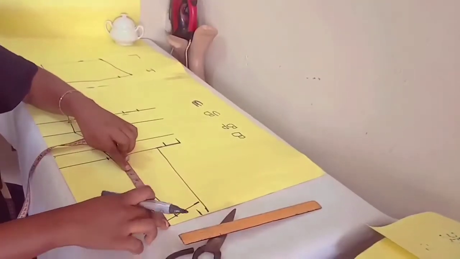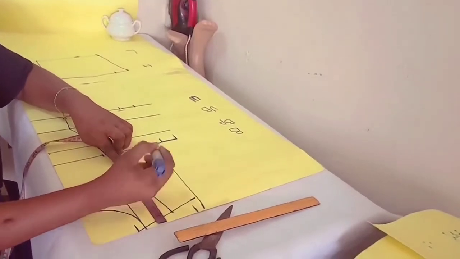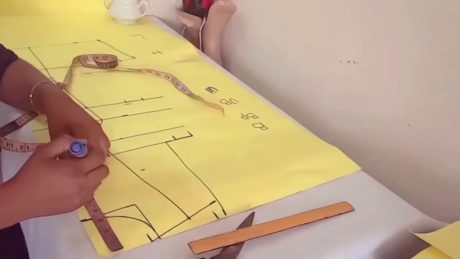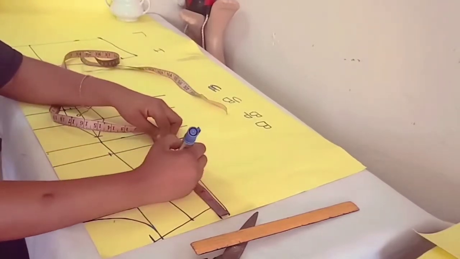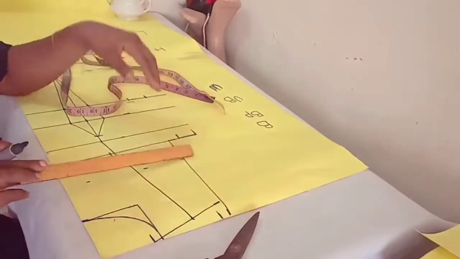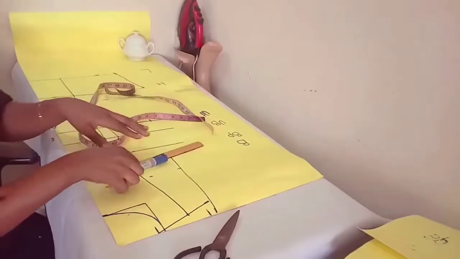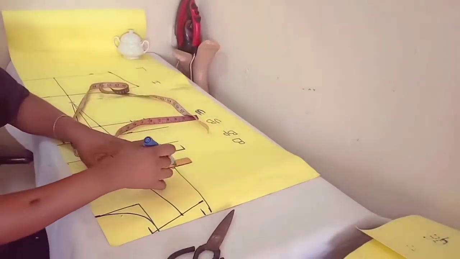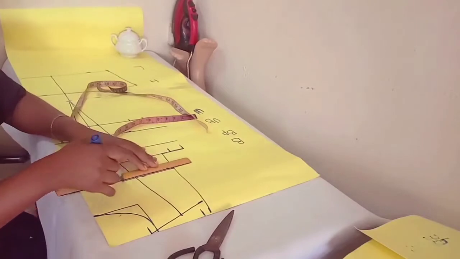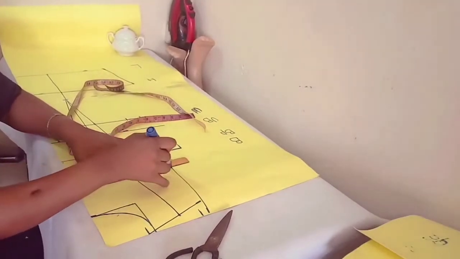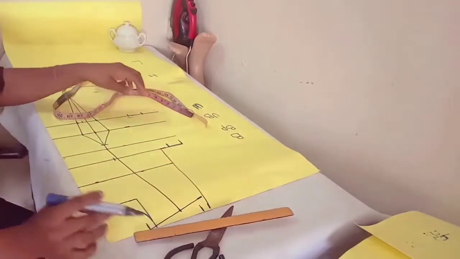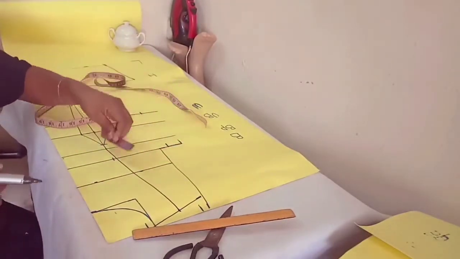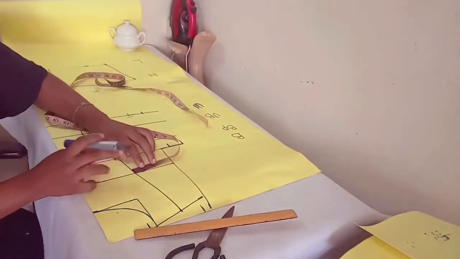Now next thing we're going to do is mark 7 inch from your shoulder downwards. I just measured 7 inch from my shoulder downwards and I'll connect the line. What I'm trying to create here is an illusion pattern. I won't be needing the upper part of the neckline. You would understand much better later.